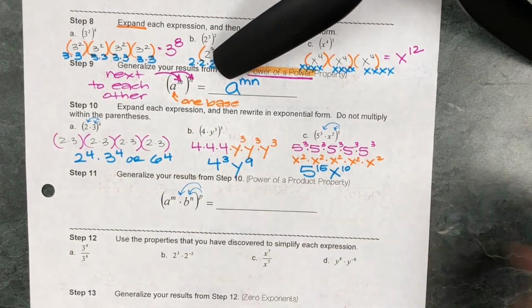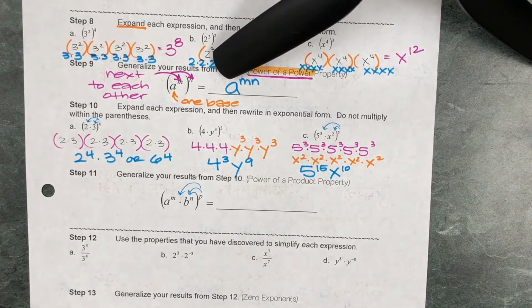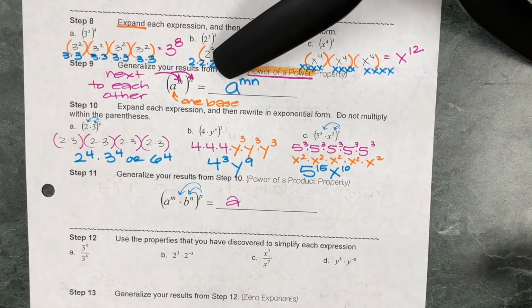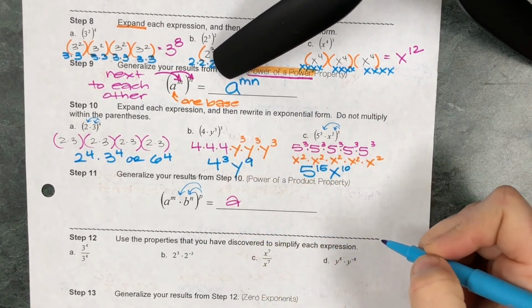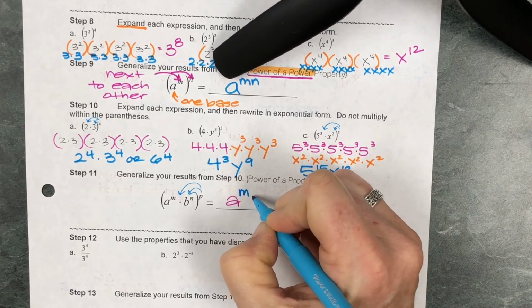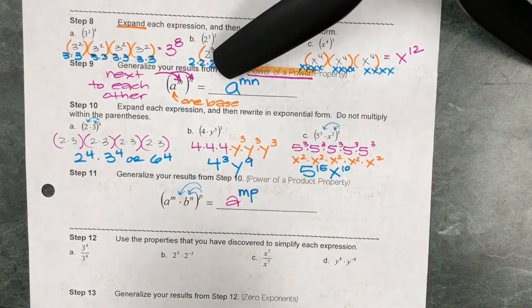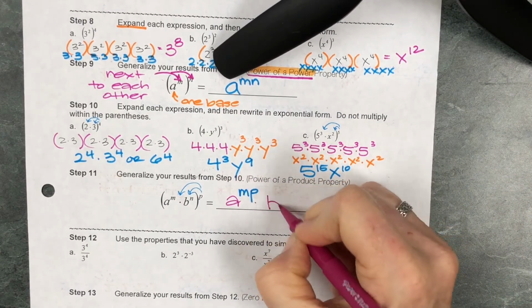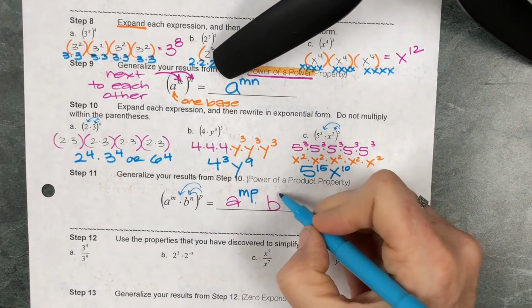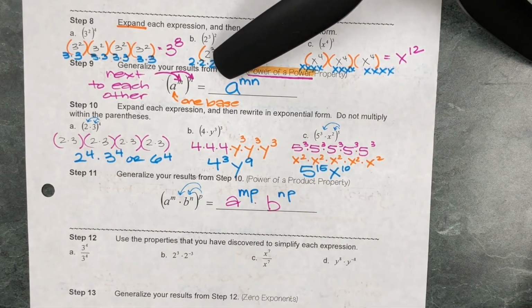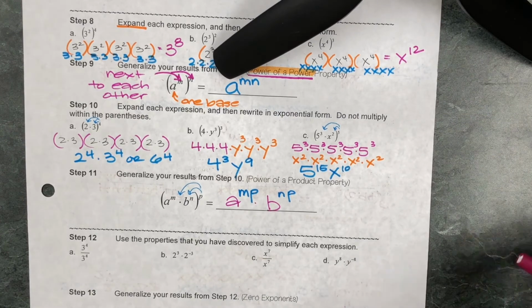it's kind of like we're distributing. We've got two little problems. All right, I have a, and then we are going to multiply the powers, the exponents here. All right? M times P. And then I have B, and that's to the N times P. I don't know what those letters are, all right? Whatever numbers they assign it. Okay, so don't forget, you are going to multiply.